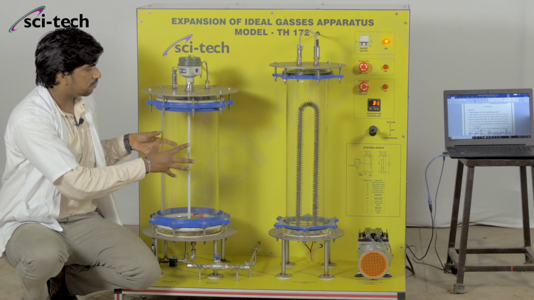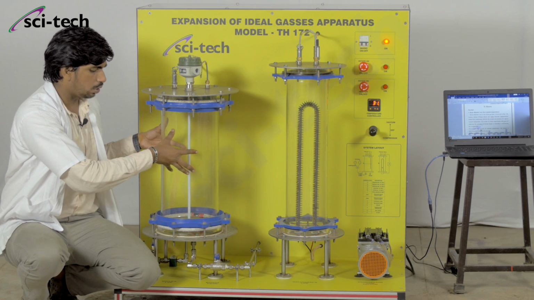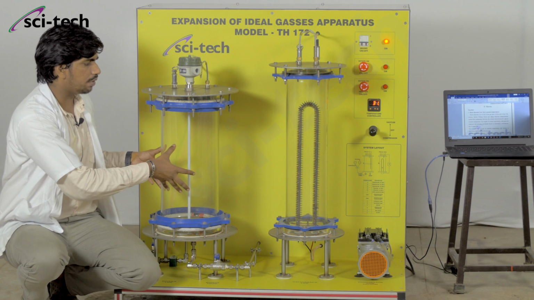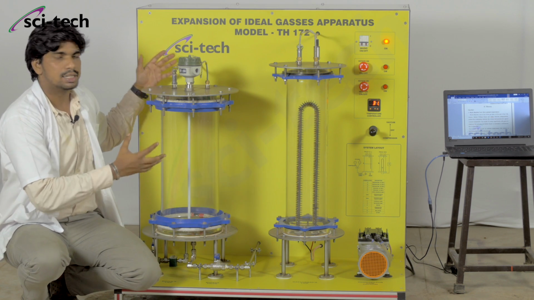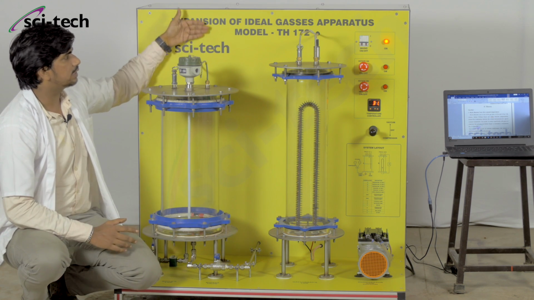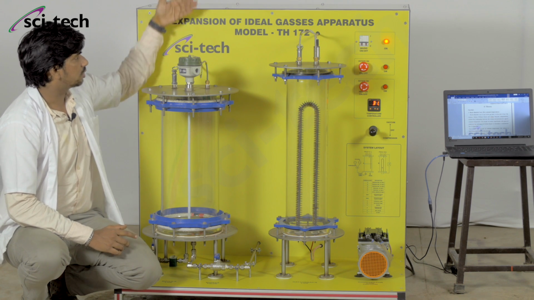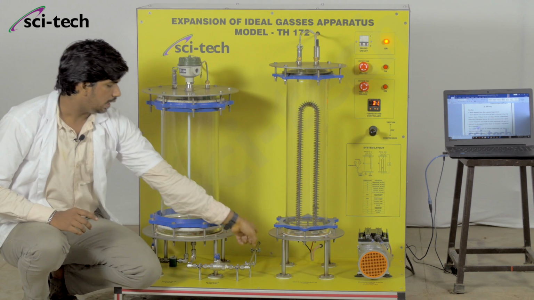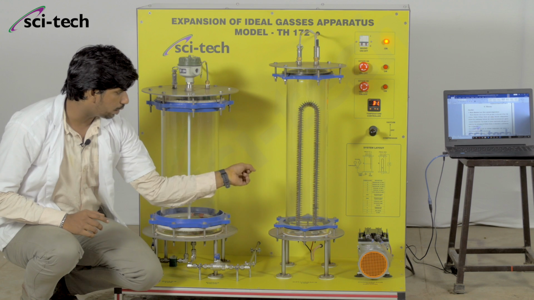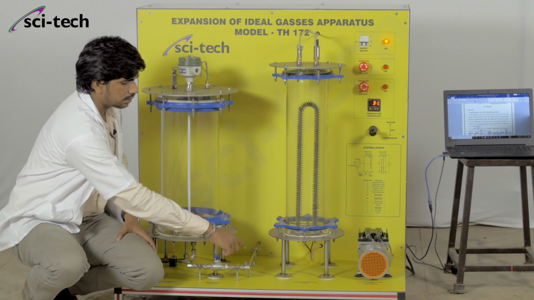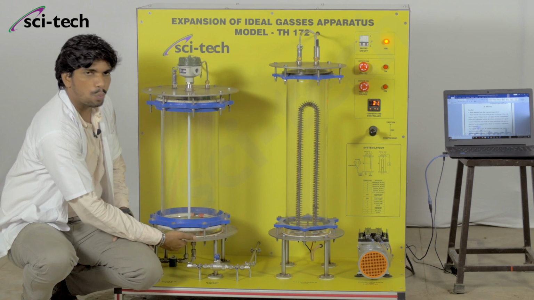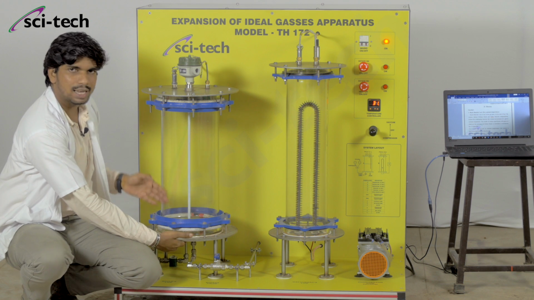Now the heart of this glass tank, or you can say the experiment of Boyle's law, we are having a sump tank. The sump tank is beside the front panel. The sump tank is connected with SS piping. As you can see, from behind the panel one SS pipe is coming and connecting with the bottom flange of the glass tank.